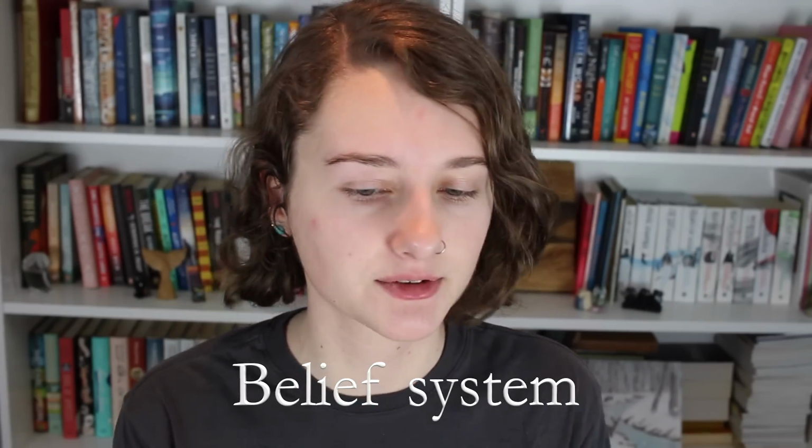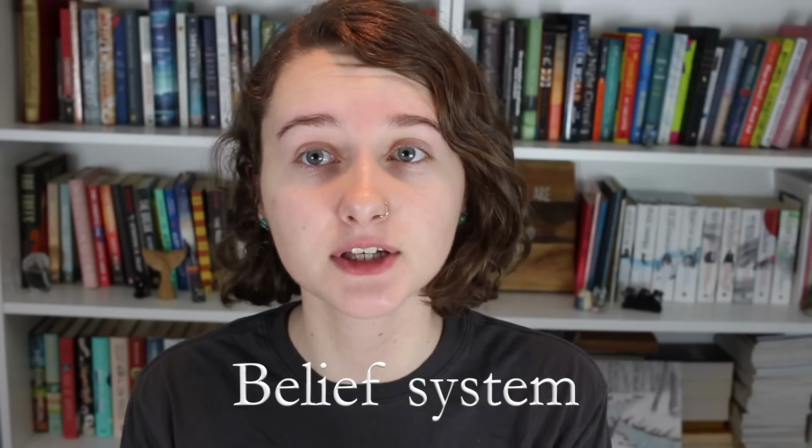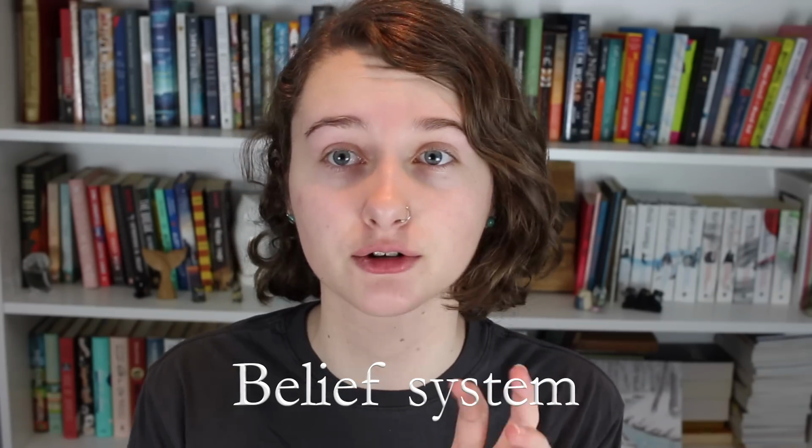Next up, let's talk about belief system. Belief system kind of ties into internal world, but belief system can be a really key part of your character's arc. So belief system is exactly what it sounds like. All of these are just exactly what they sound like. Belief system is the set of beliefs that your character holds about the world, and this is often colored by their backstory. Some people say that every aspect of your character has to be justified by backstory.